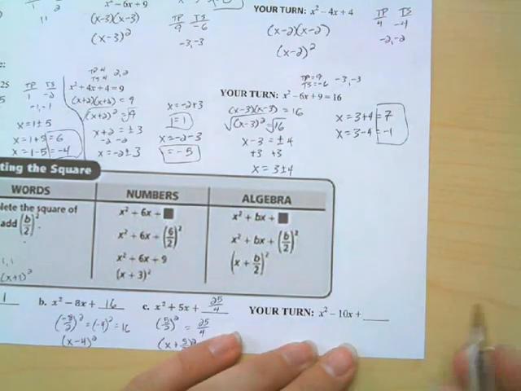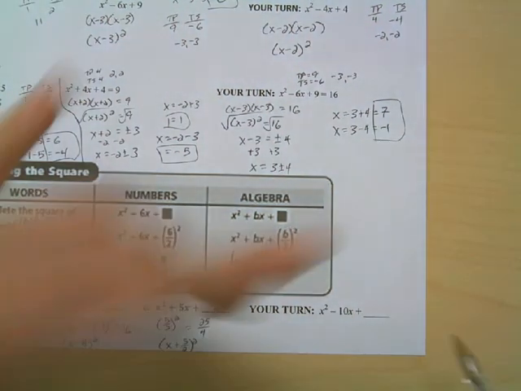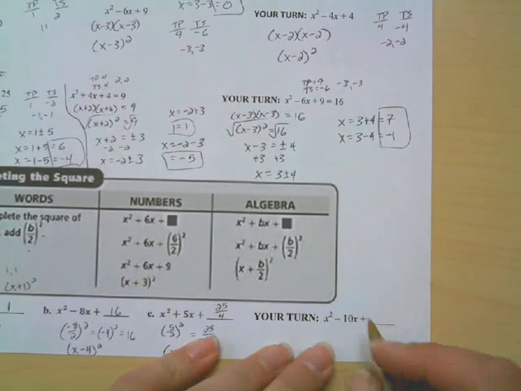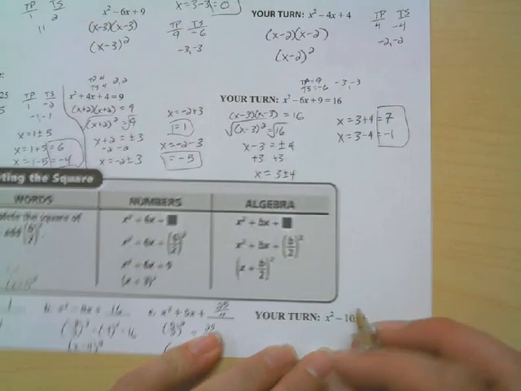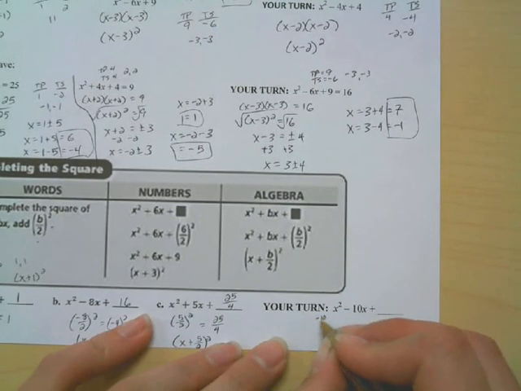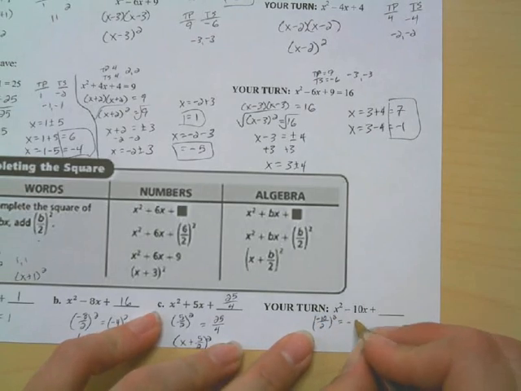So try that last one, completing the square. Again, hit pause, try it, see if you get the right answer. So half of b, squared. We take half of b and square it. Half of b is negative 5, squared is positive 25. So you're going to add that 25 in.